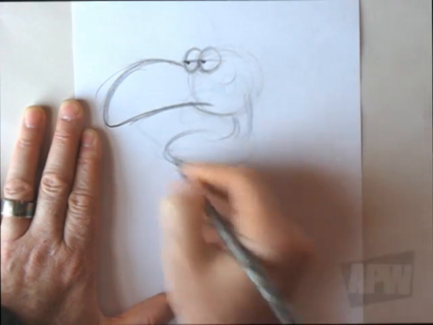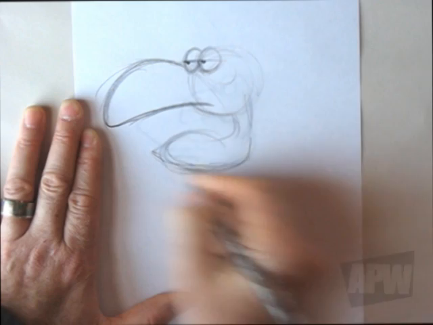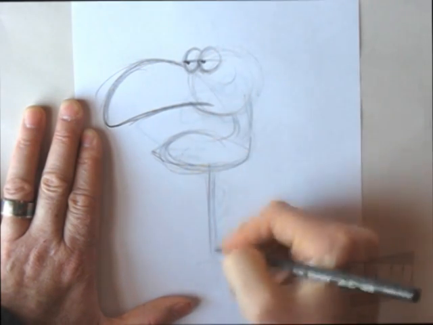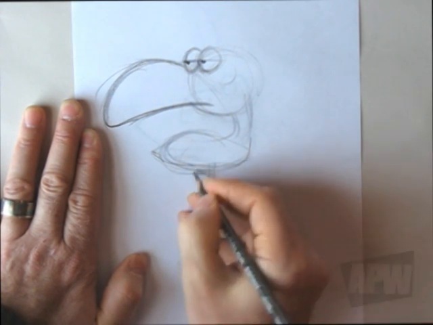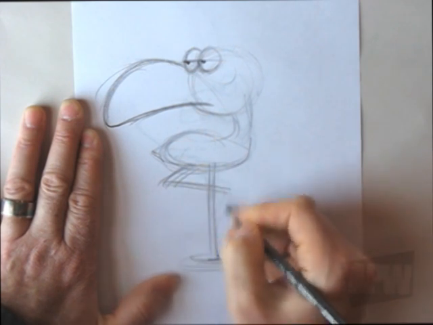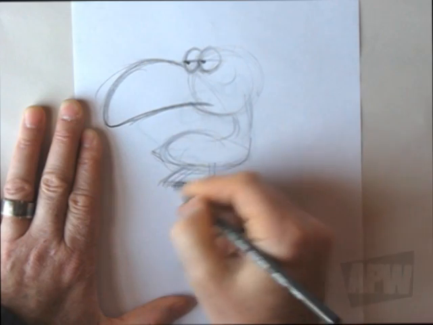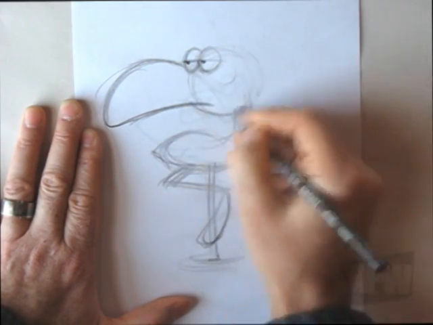Now with this drawing here, I've changed the size of the head, I've changed the size of the body, and the legs I've kept more or less the same. I've actually taken that one leg down a little bit, made that foot a little bit bigger. I'm leaving it very, very sketchy, and I'm not finishing this off.